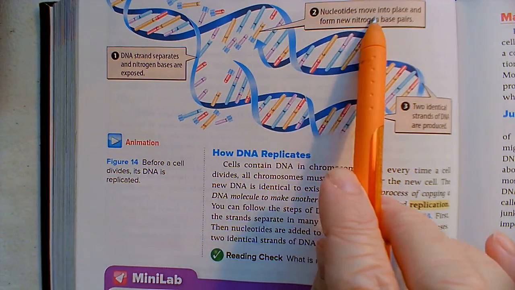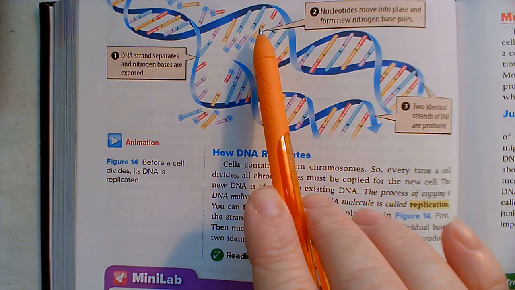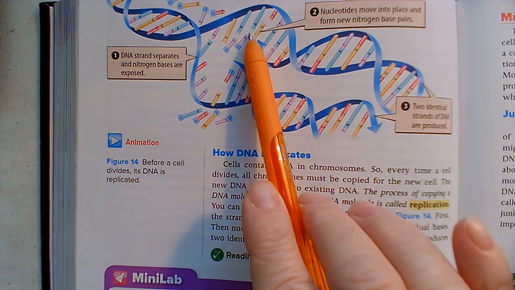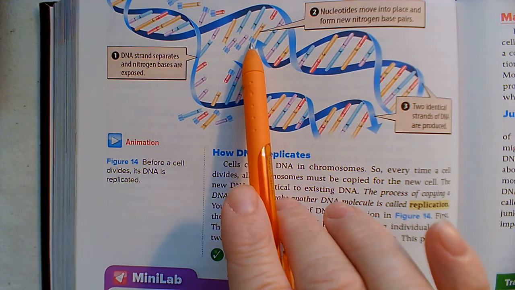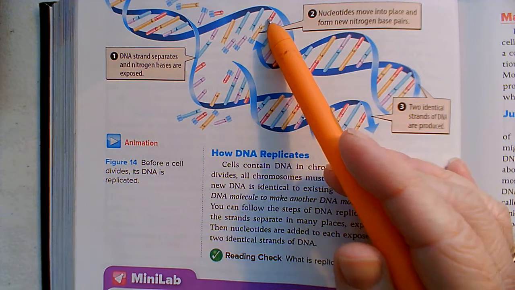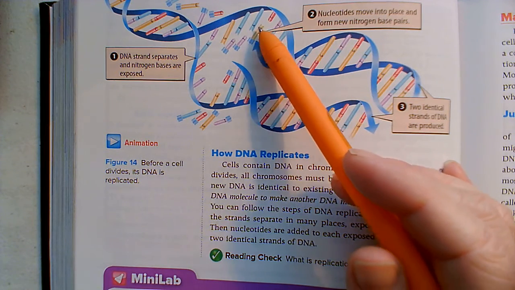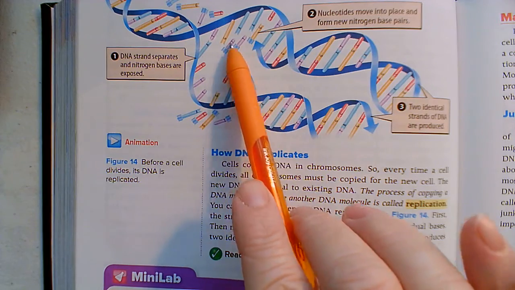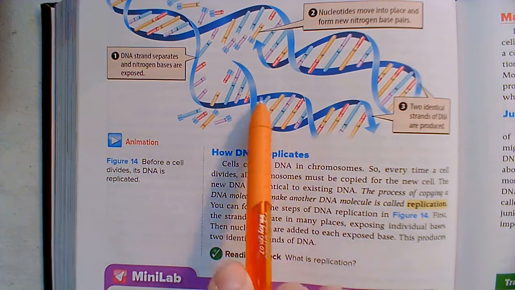But number 2, nucleotides move into place and form new nitrogen base pairs. These nucleotides, again, are composed of the base, the sugar, the deoxyribose, and the phosphate, right? So this is that group of 3 things. That whole nucleotide is coming in, and the sugar from one nucleotide connects with the phosphate from another nucleotide, and then the 2 bases are pairs of each other. So the guanine is going to connect with the cytosine, and the thymine is going to connect with the adenine. So the ones that are paired together will come in and connect, and their sugar and phosphates will connect as well to form a full new DNA strand on this side, and the same thing's going on over here.